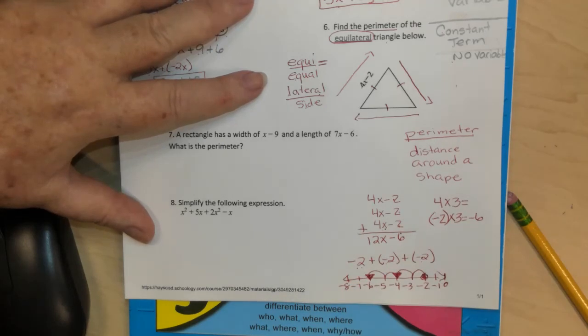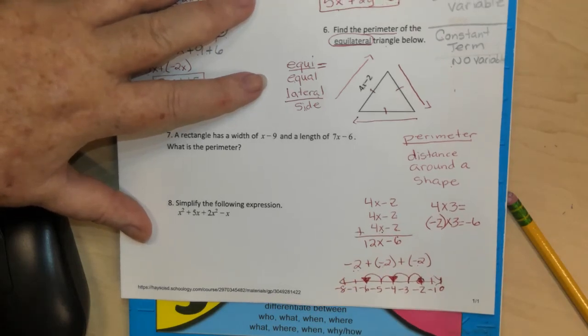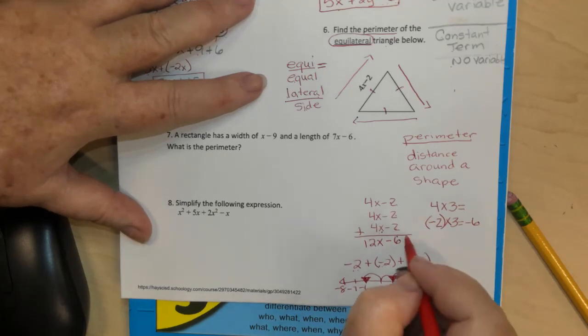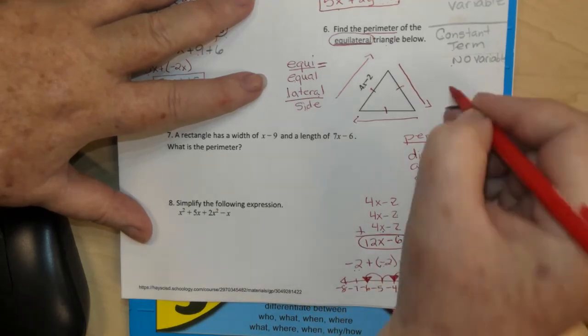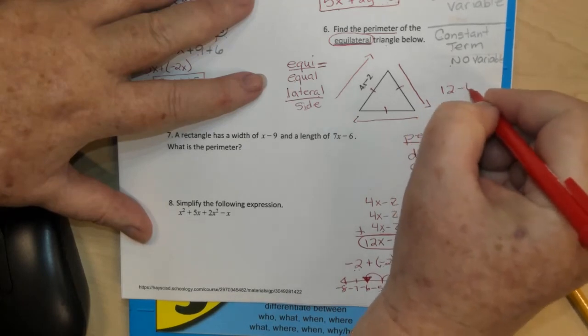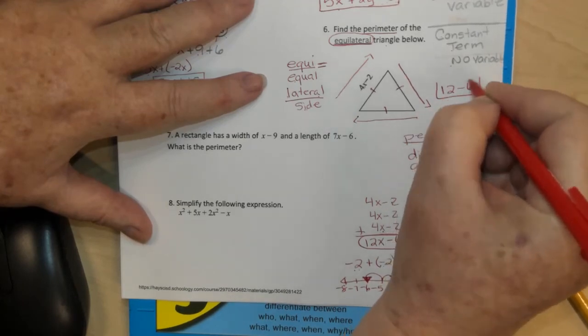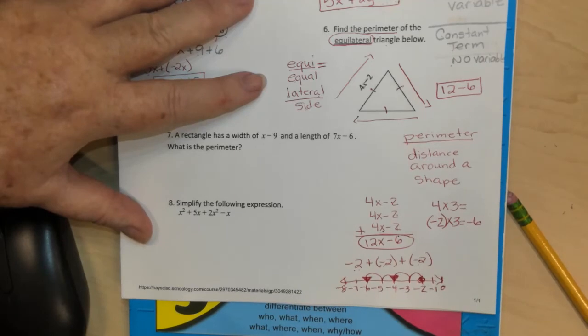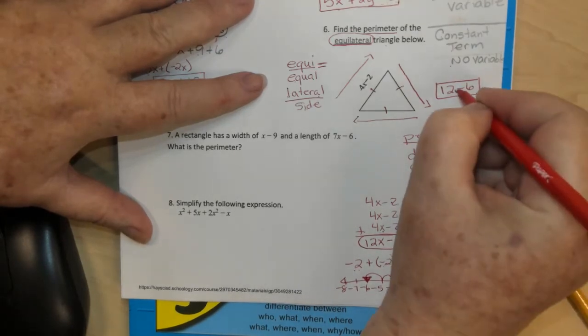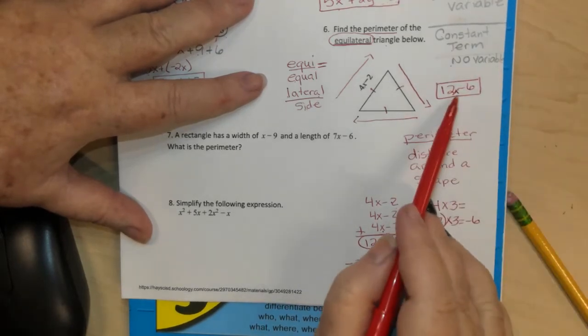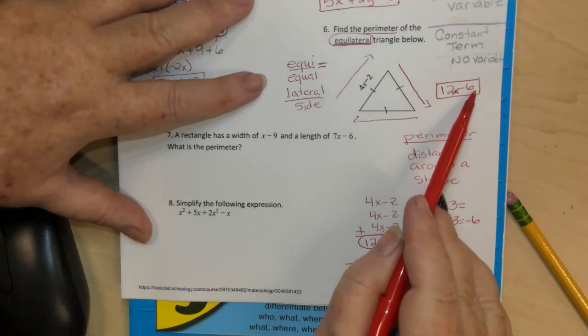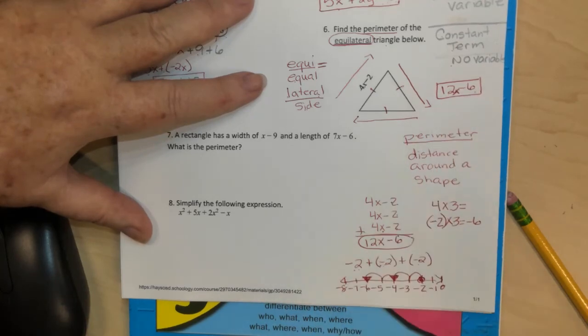12x minus 6. So what's the perimeter of the equilateral triangle listed below? 12x minus 6. Oh, I forgot my x. All right, this has an x. That does not. We are done. There are no more like terms to combine.